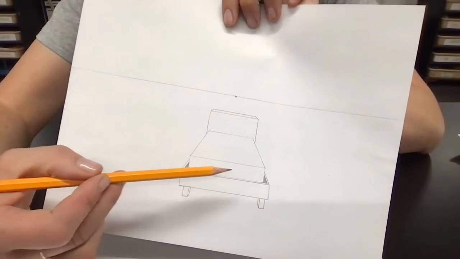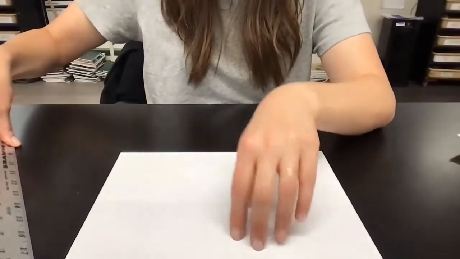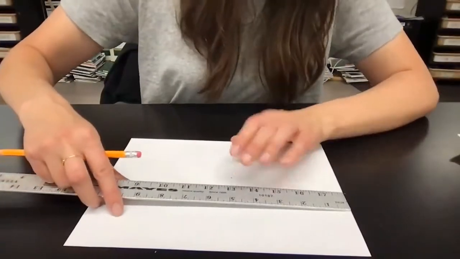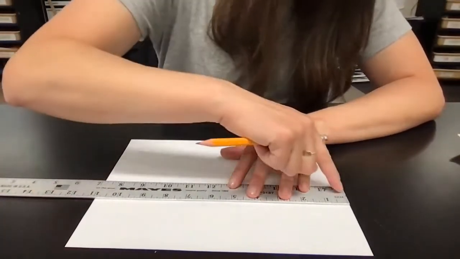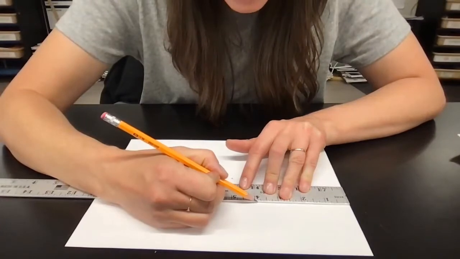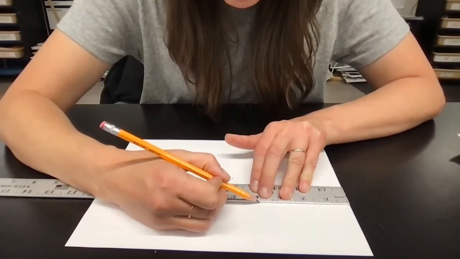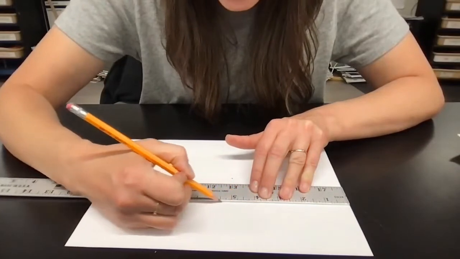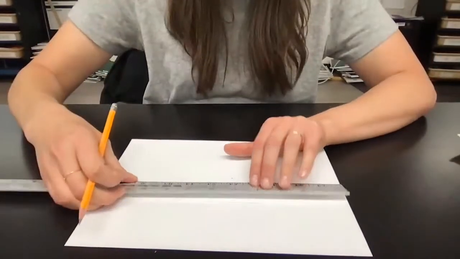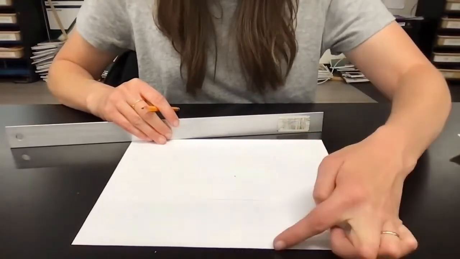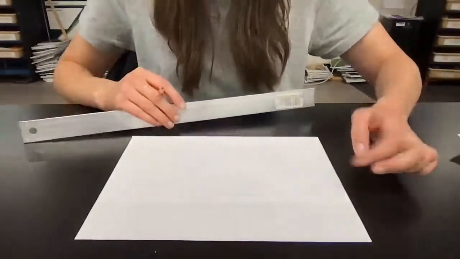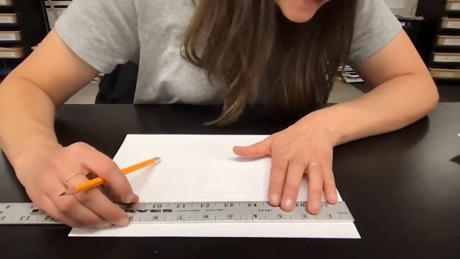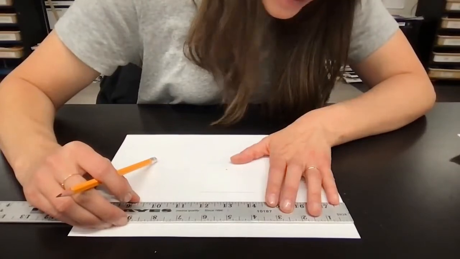Now, to draw the front of the mattress, I can observe from looking at this one that the front of the mattress is a rectangle. So I'm going to draw a rectangle here below the vanishing point and below the horizon line on my paper. I'm lining my ruler up with the edge again so that it's perpendicular, and I'm going to draw a rectangle. So one horizontal line. This is parallel to the bottom of my paper, it's parallel to the top of my paper, and it's parallel to my horizon line. As a reminder, parallel just means that it is on the same angle.